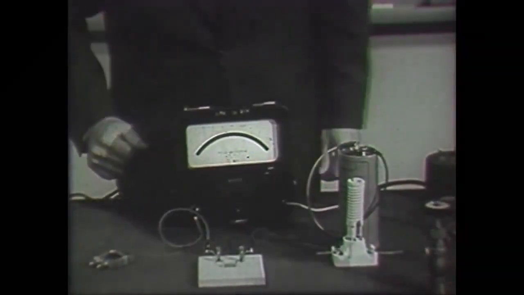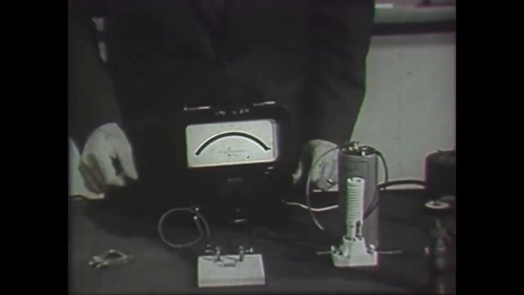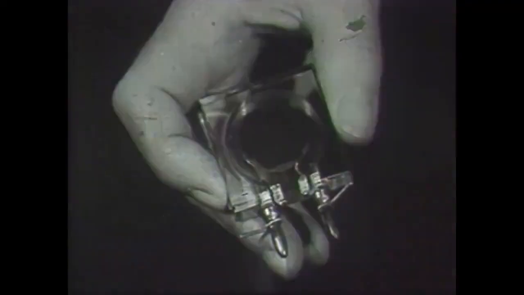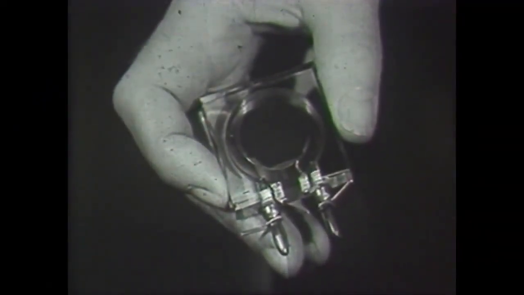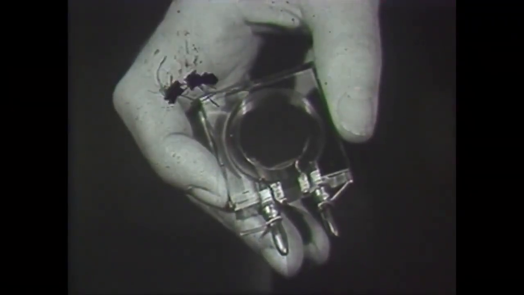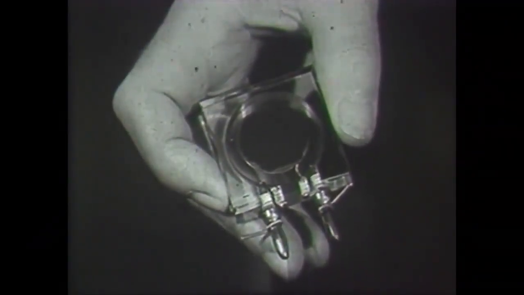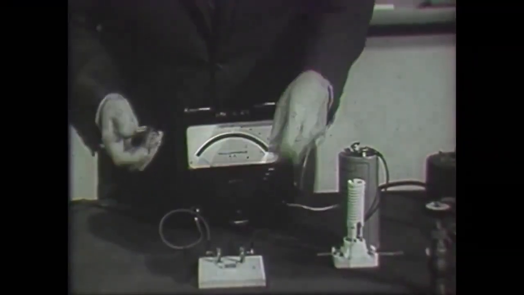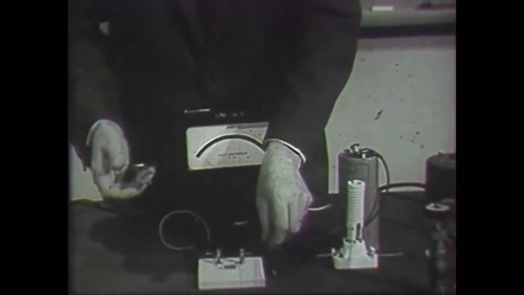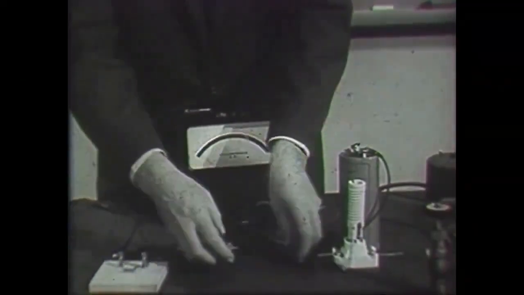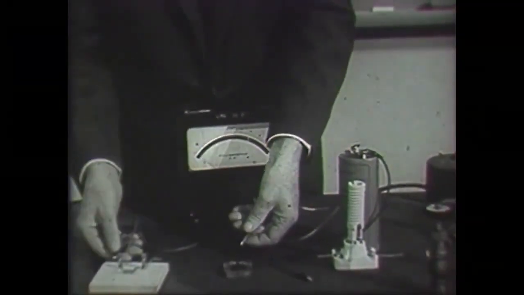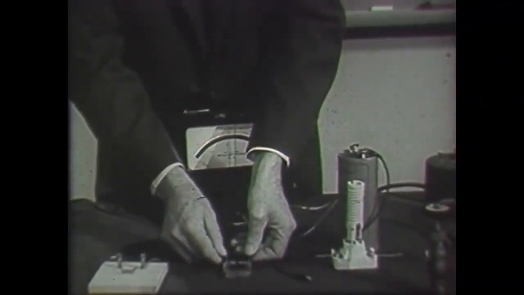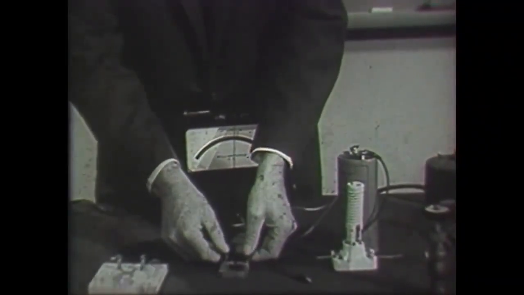Still another light effect is that if we shine light on one of these rectifying contacts, such as the one here, then I get a photo EMF. In this case, I don't need the battery. I just need to connect this piece of semiconductor with its contacts in series with the meter.